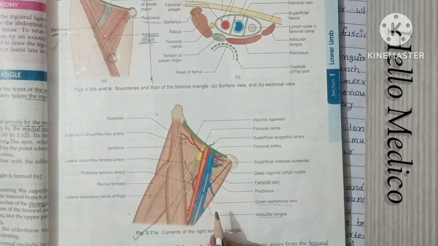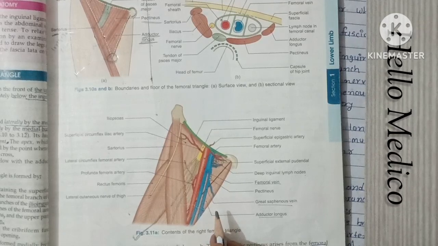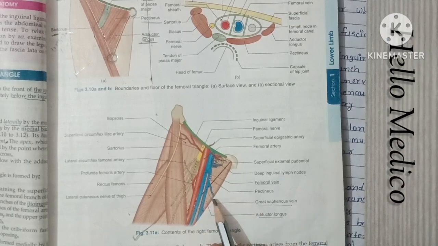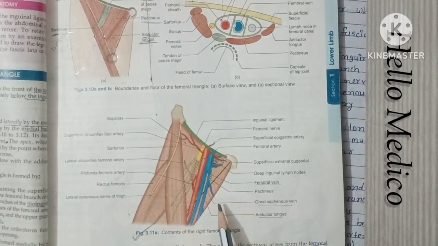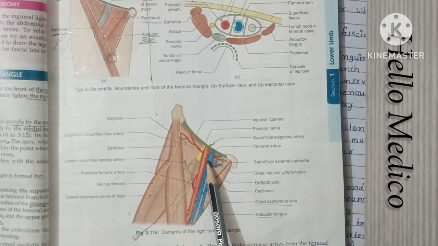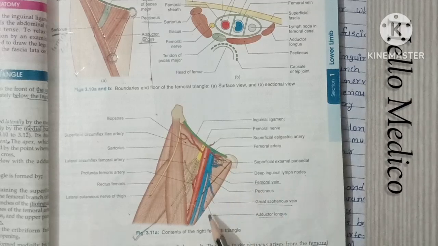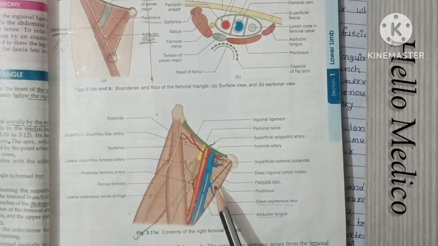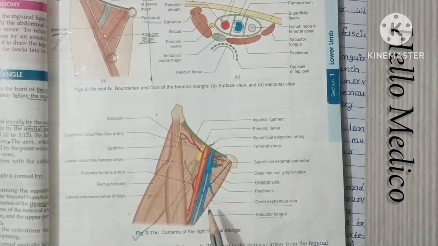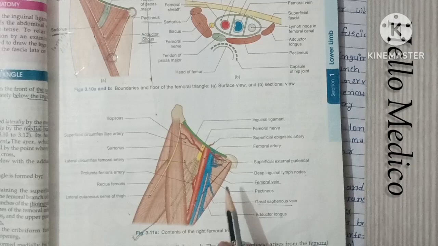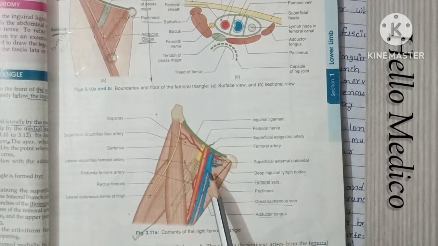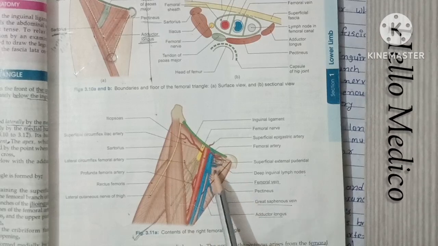The femoral vein has many tributaries received from other parts of the thigh and leg. The femoral vein lies medial to the femoral artery. It receives the great saphenous vein, the circumflex veins, and veins corresponding to the branches of the femoral artery.